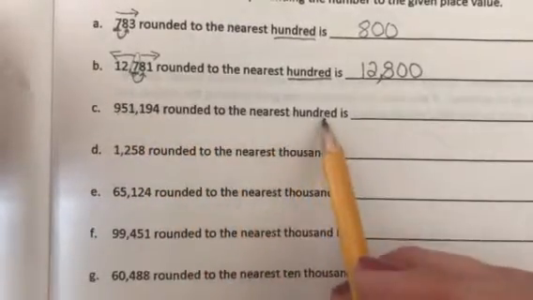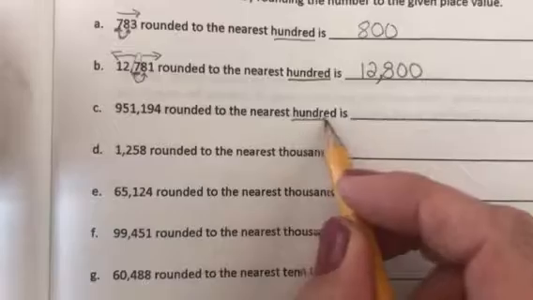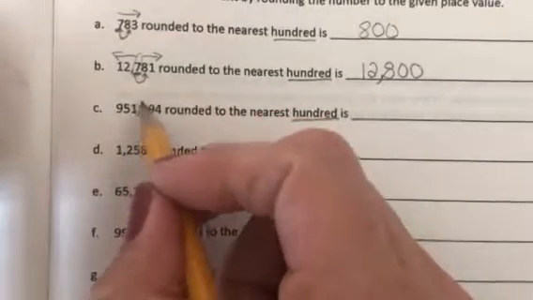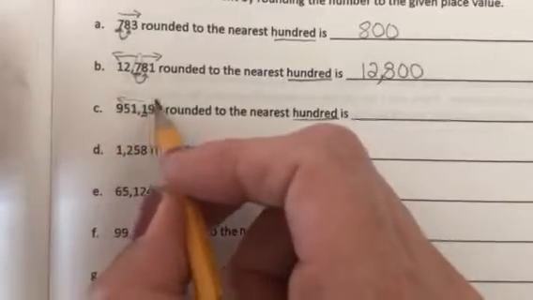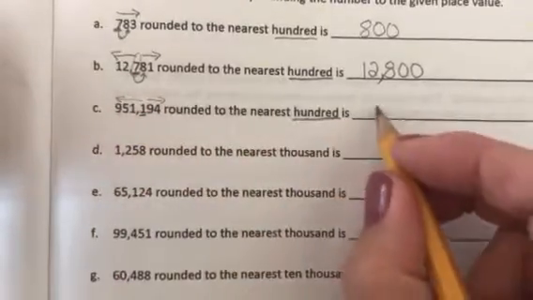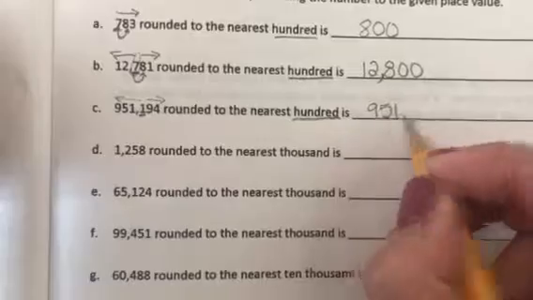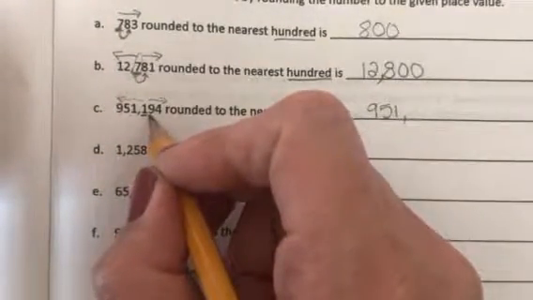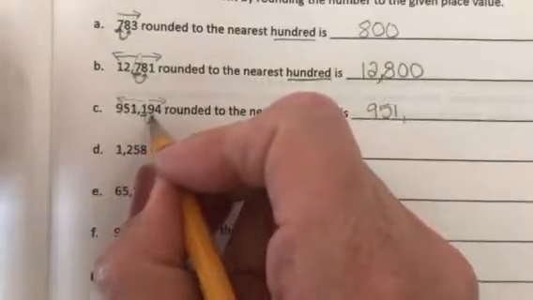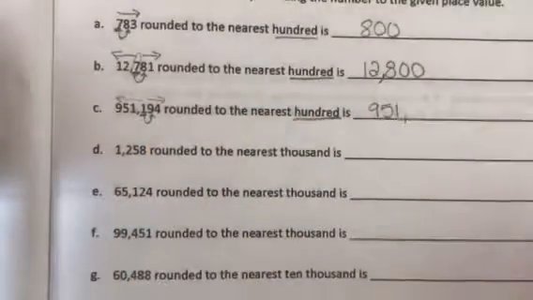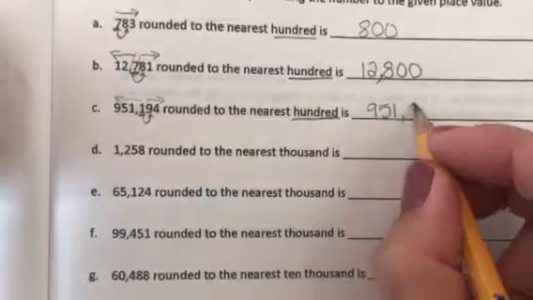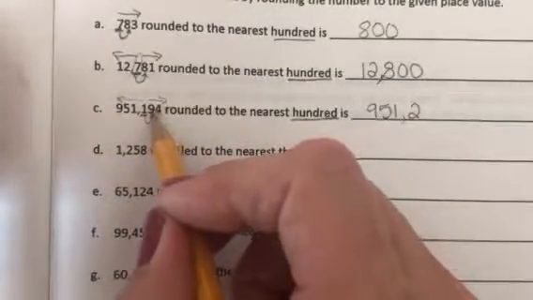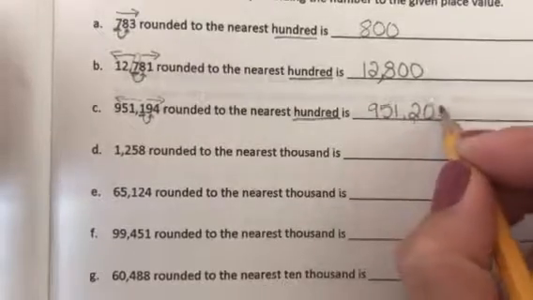951,194 rounded to the nearest hundred is... Again, we're still looking at that hundred place value. So we're going to find our hundred place value. We know that all of these digits stay the same. We know these two digits become zeros. So 951,000 will not change. To decide if the 1 stays a 1 or rounds up to 2, we look next door at the 9. The 9 tells the 1 to round up to 2, so we're going to have 200. We know that everything after the rounded place value becomes zeros, so we're going to end with 2 zeros.